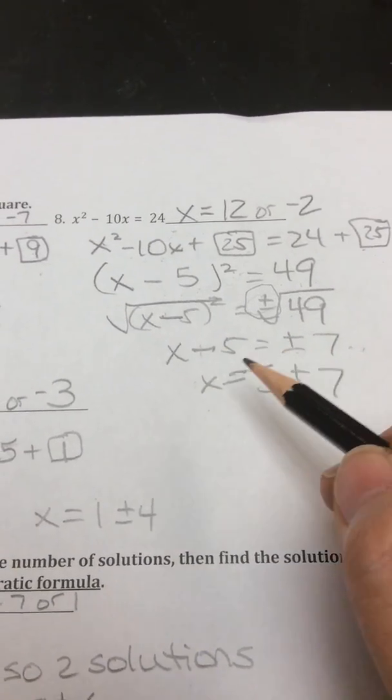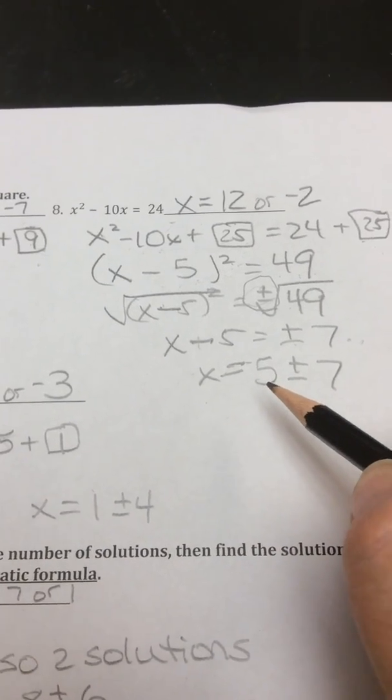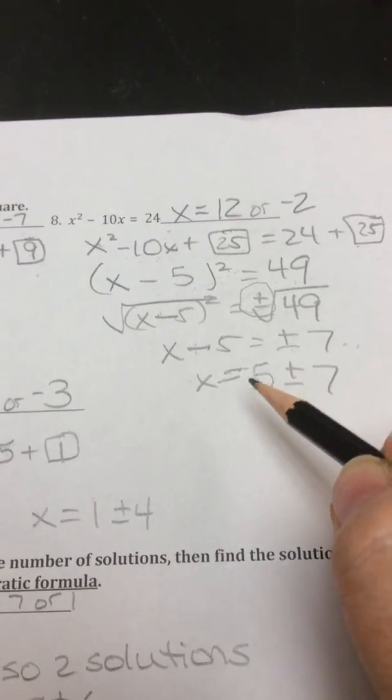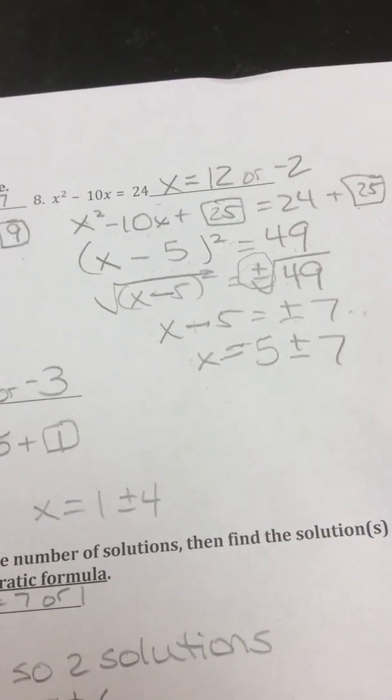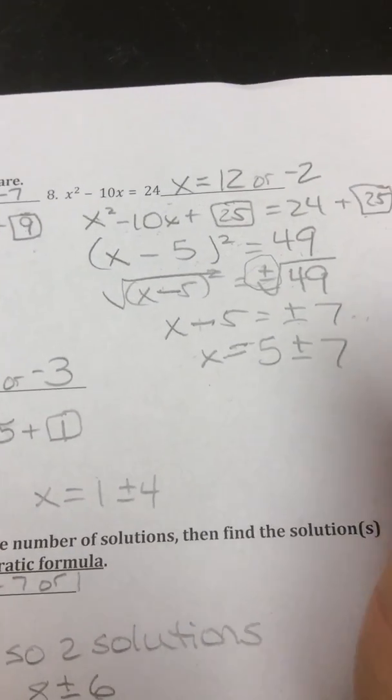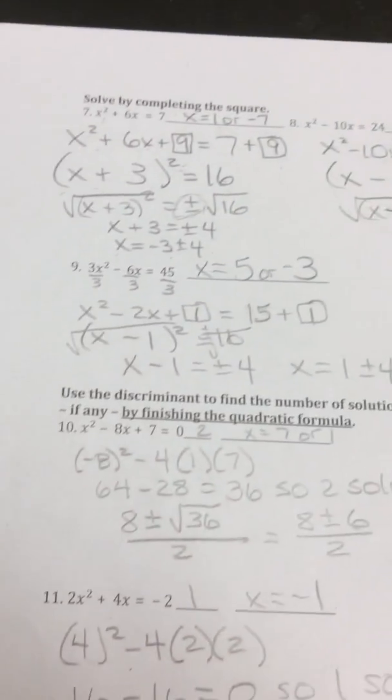Add 5 to both sides, and x equals 5 plus or minus 7. 5 plus 7 is 12. 5 minus 7 is negative 2. Okay, that's number 8. All right, next one.